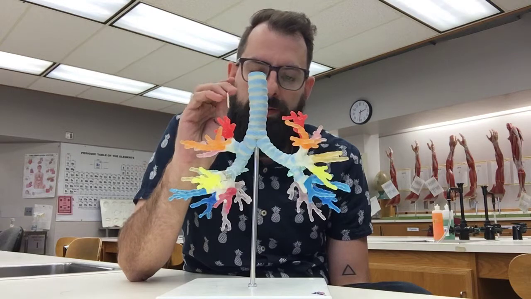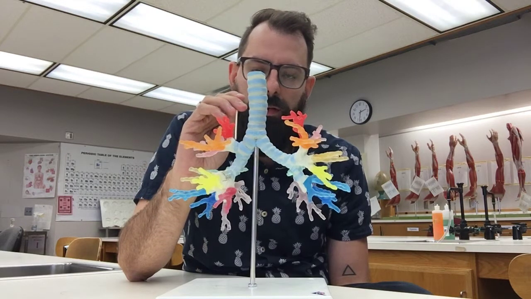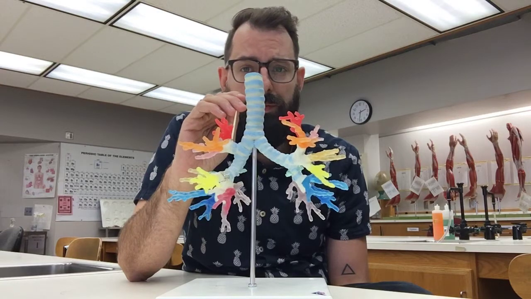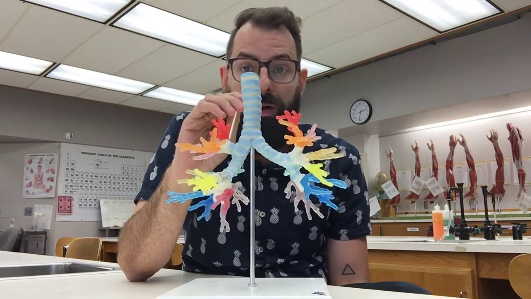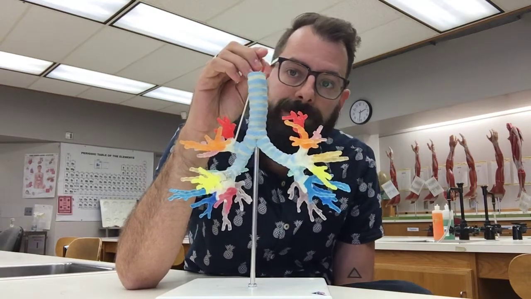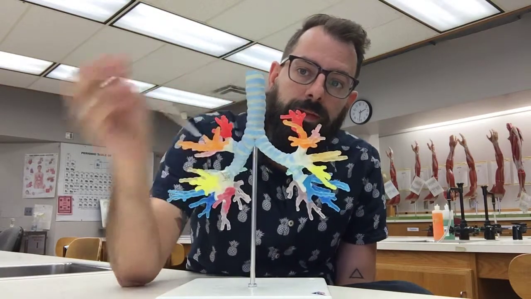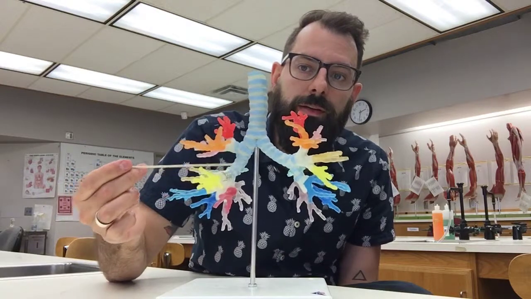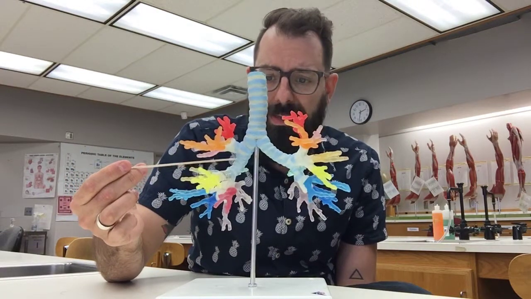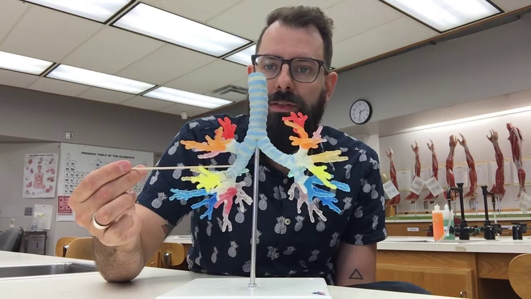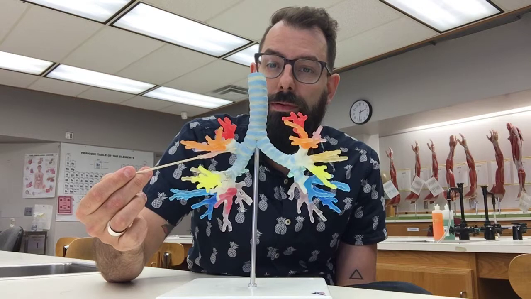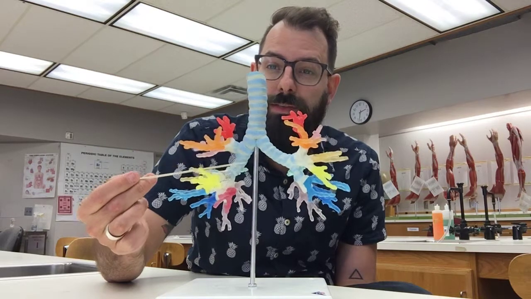So on the right side, there's a right upper secondary bronchus. There's a right upper lobar bronchus. Same thing. It's right here. This structure right here is called the bronchus intermedius. It is the continuation of the right main stem after the right upper secondary bronchus takes off.